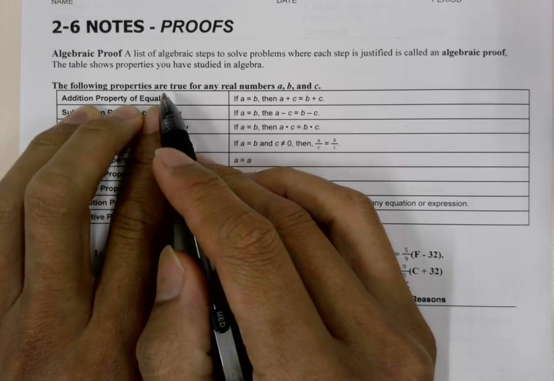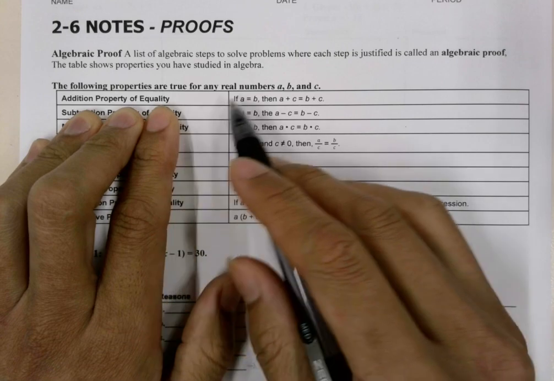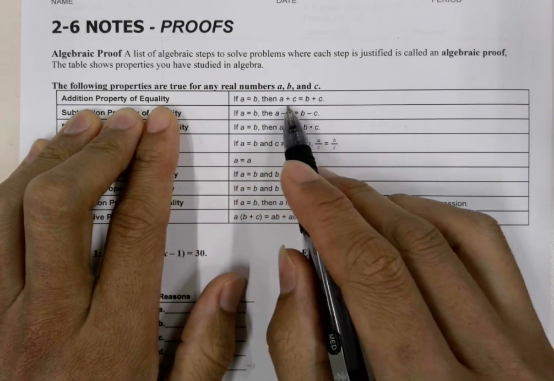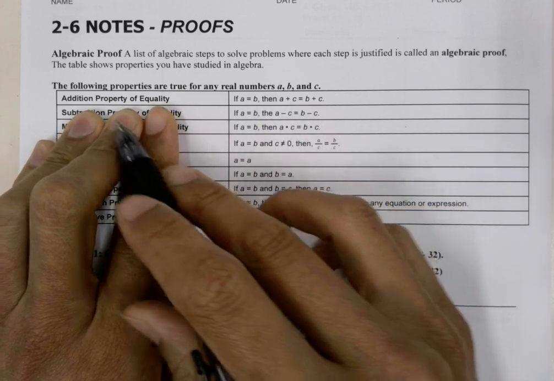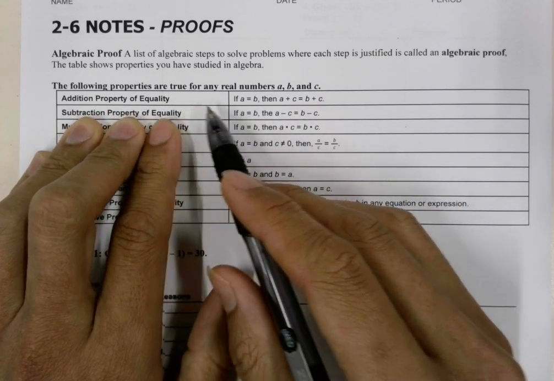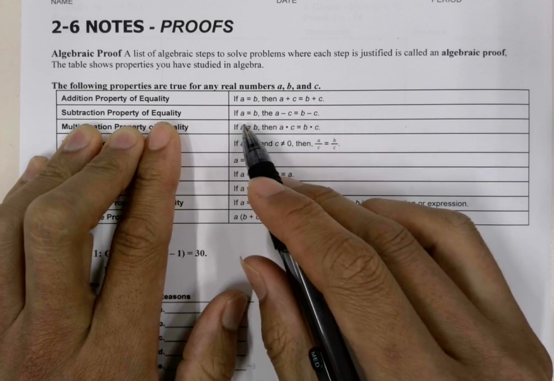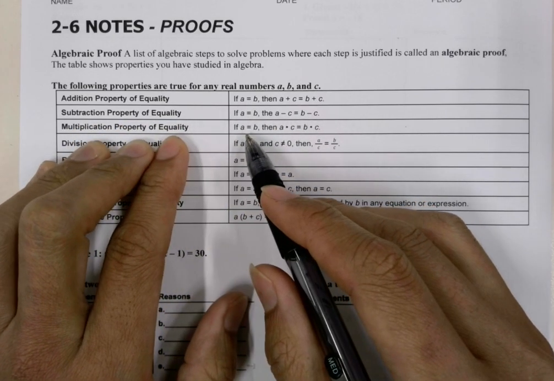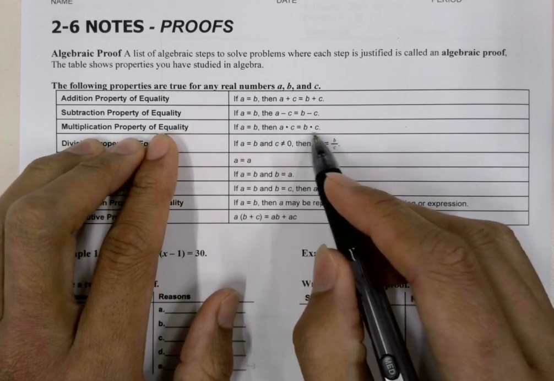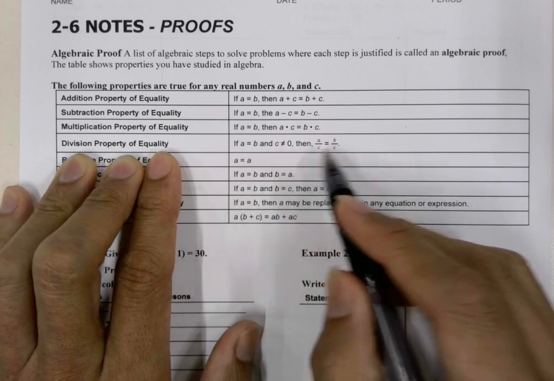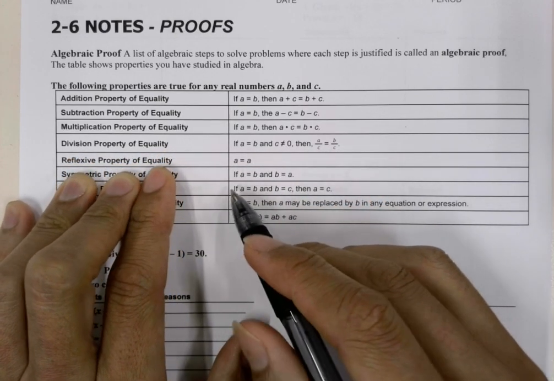We have the addition property of equality. What does that mean? If we have an equation a is equal to b, then we can add the same number to both sides of the equal sign. That's called the addition property of equality. Then if we subtract the same number from both sides of an equation, that's called the subtraction property of equality. If we multiply both sides of an equation, that's the multiplication property. And if we divide both sides, it's the division property.